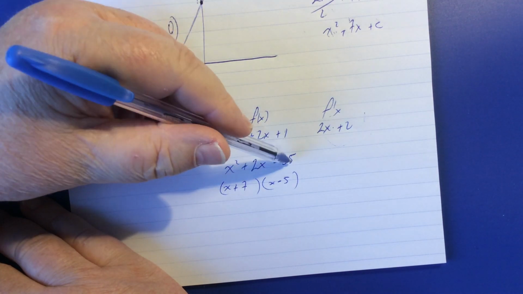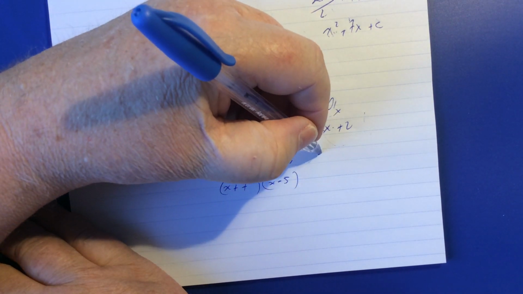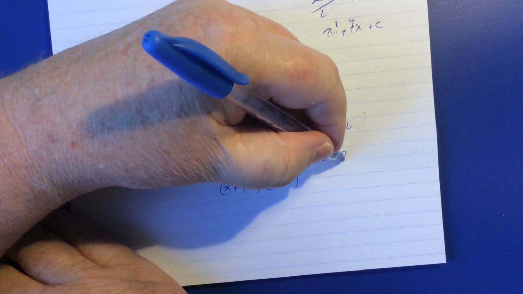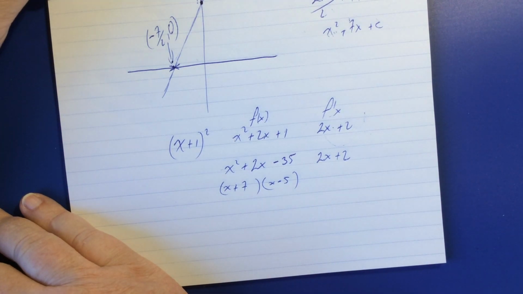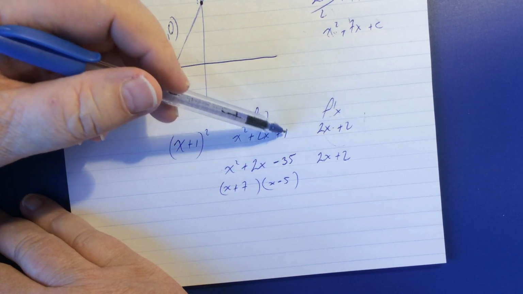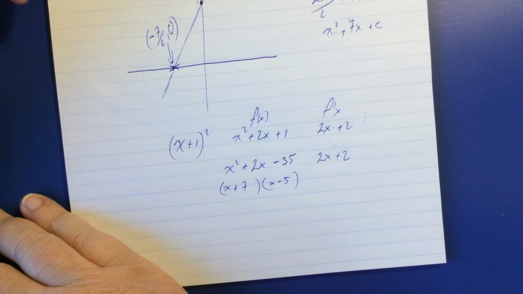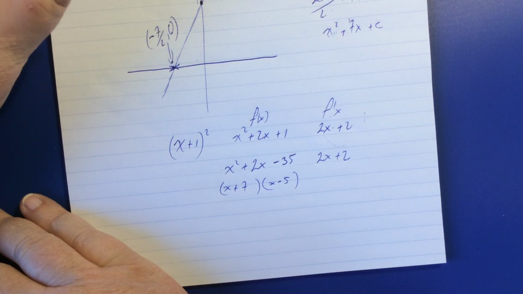Now, what's the differential of this? Well, it's 2x plus 2. And that's the danger. That's what I wanted to point out. The fact is that unless we know something about these points here, or we have some point of reference on the original graph, we're looking around kind of in the dark.